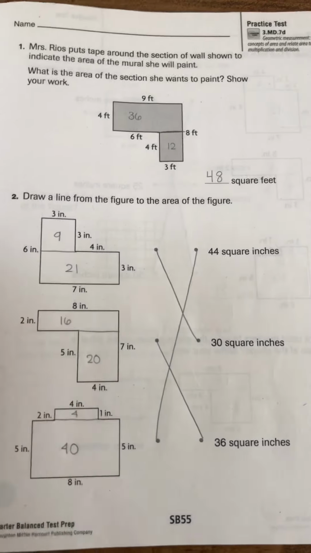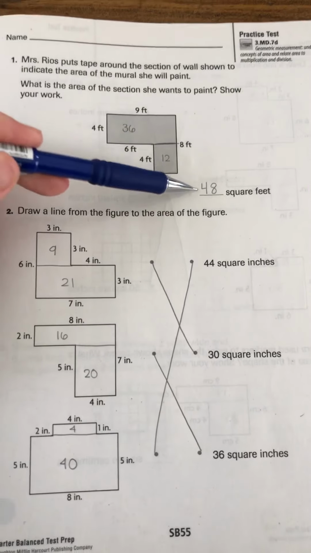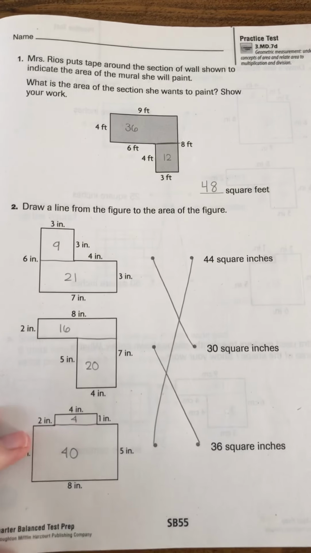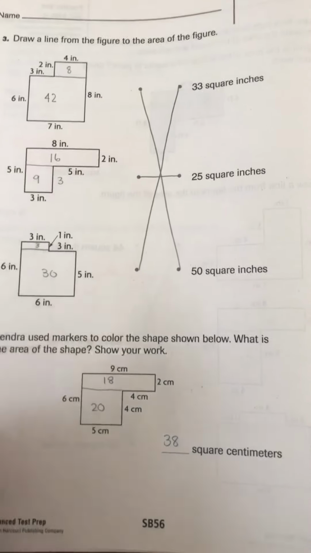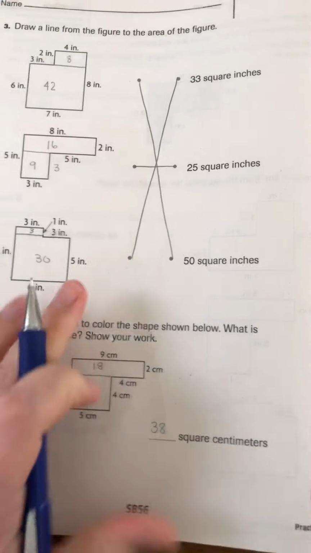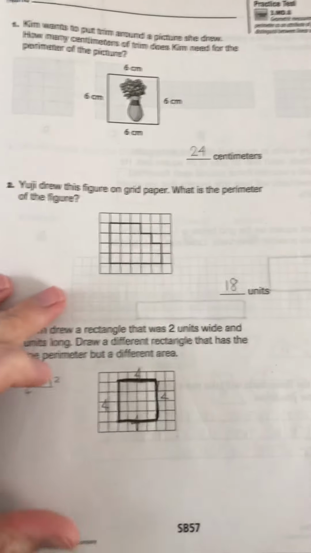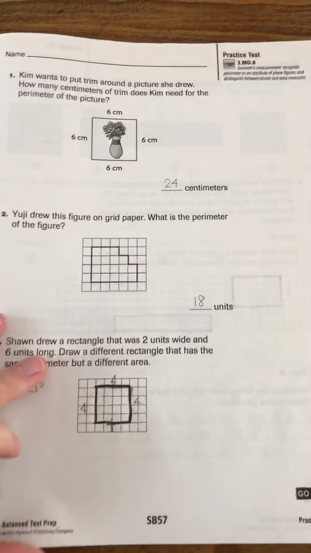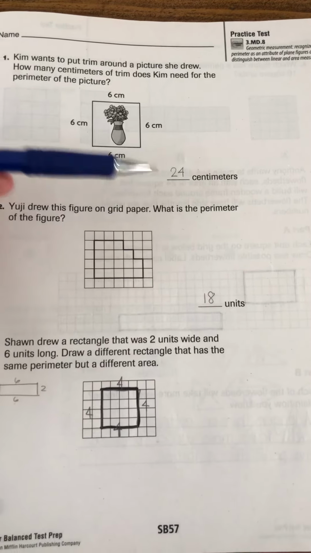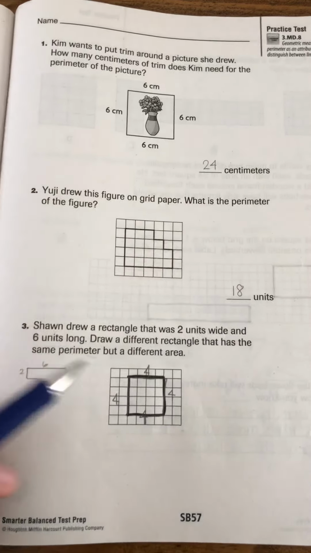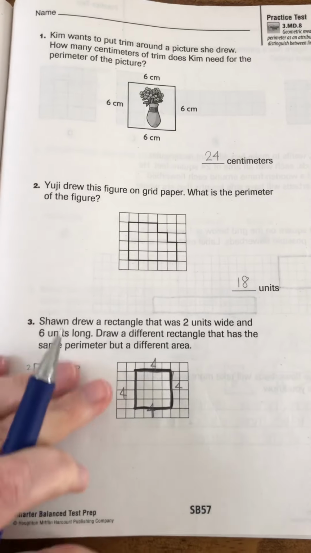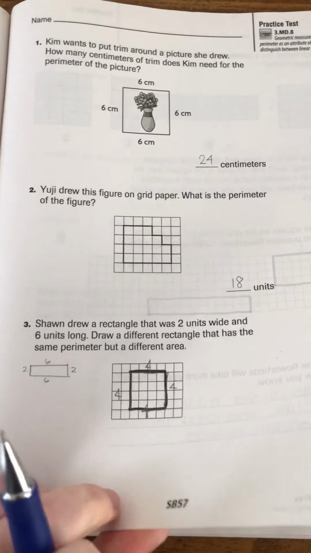Then you were asked to work on this page, decomposing some rectangles, 48 square feet. Here are the areas for those. On this side, here are the areas for these, and this was 38 square centimeters. When I was trying to find the perimeter of shapes on page 57, I got 24 centimeters, 18 units, and this is one sample of a rectangle you could have drawn to get the same.